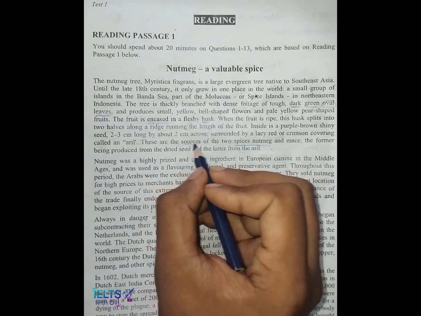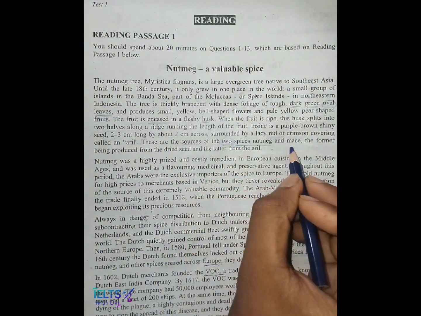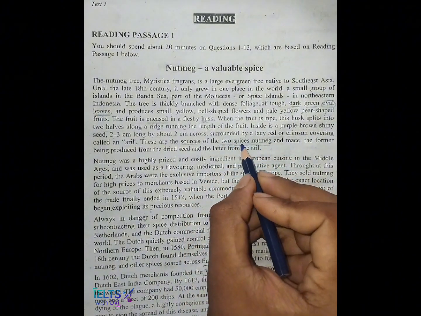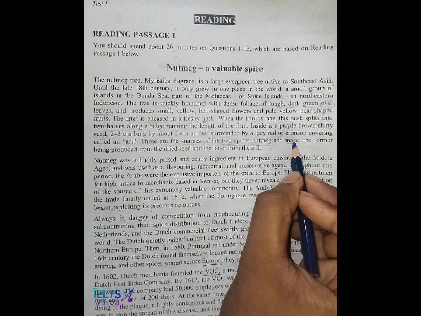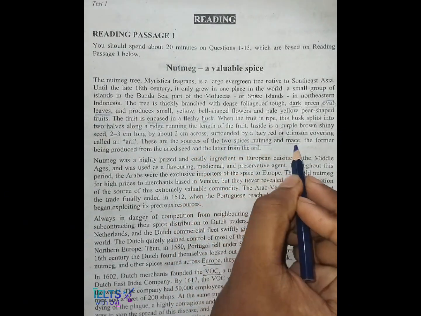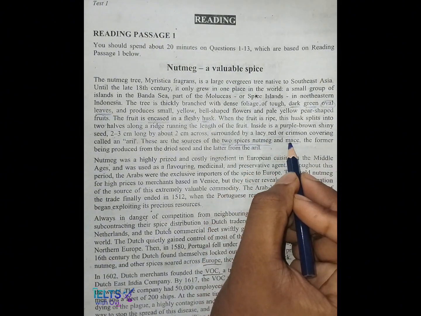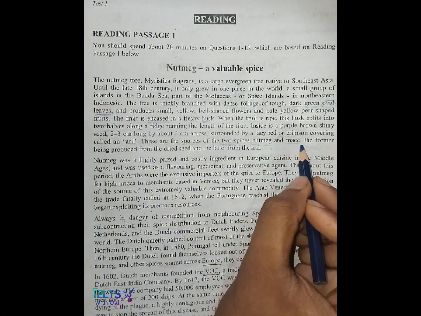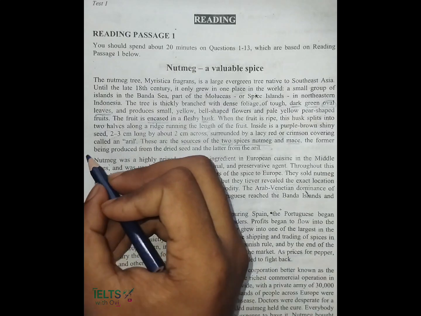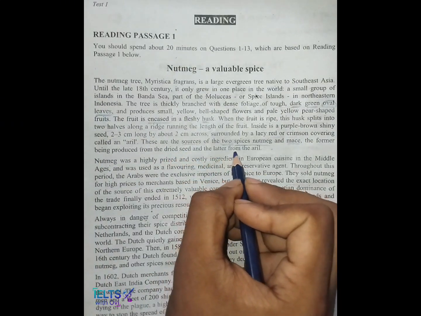Okay, we find the source of spice nutmeg, but there are two spice sources, so we have to find it. So nutmeg and mace. Sources of two spices, nutmeg and mace. It's a spice and it's also a spice. The former being produced from the dried seed and the latter from the aril.